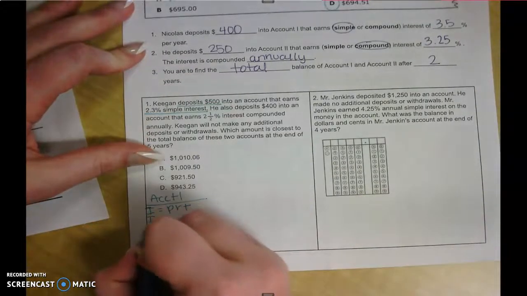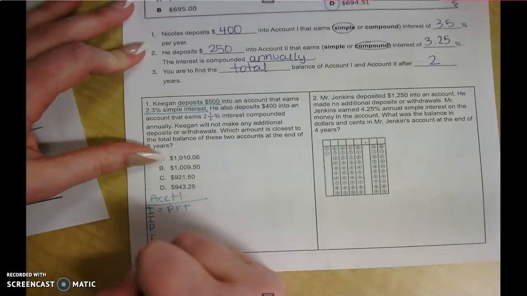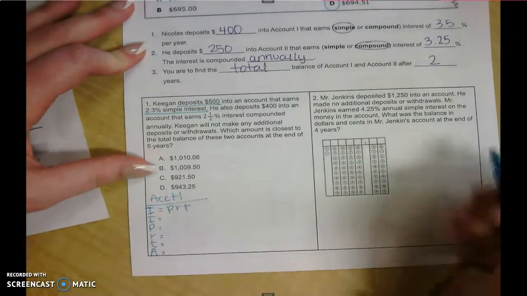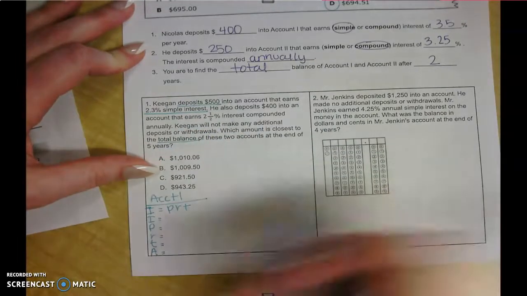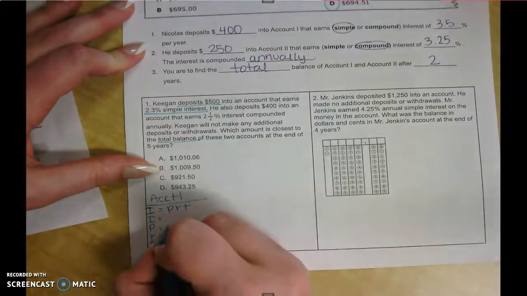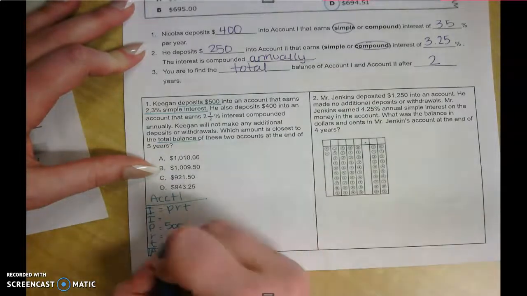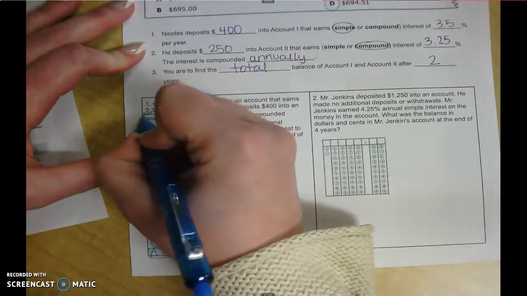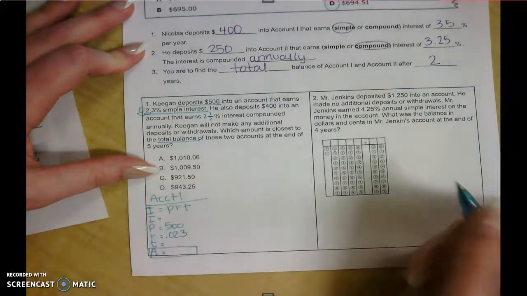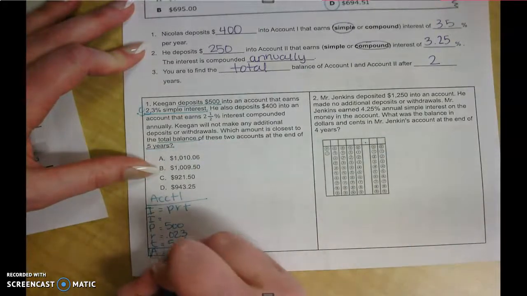And we can write everything out. And we know it says it's asking for the total balance, so we are going to use A, and then we can fill it out. So he deposits $500. Remember to move your decimal over twice. And the time is 5 years.